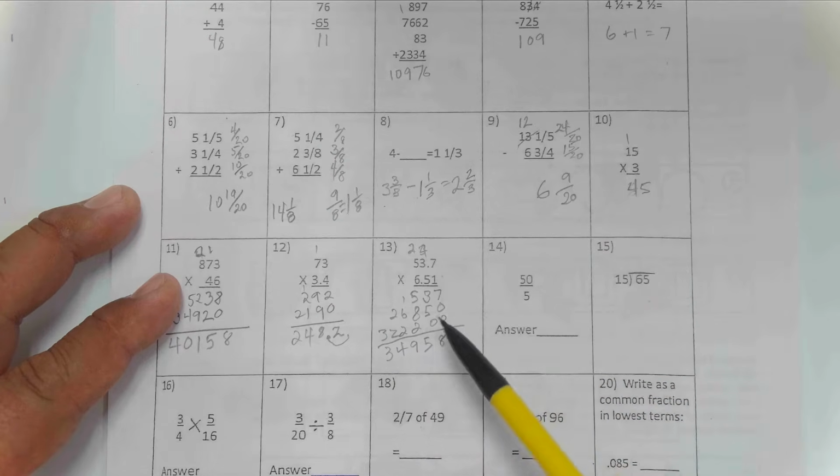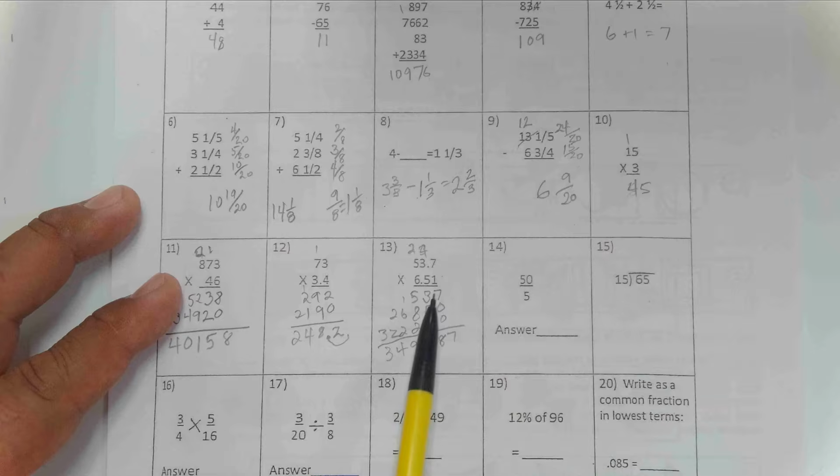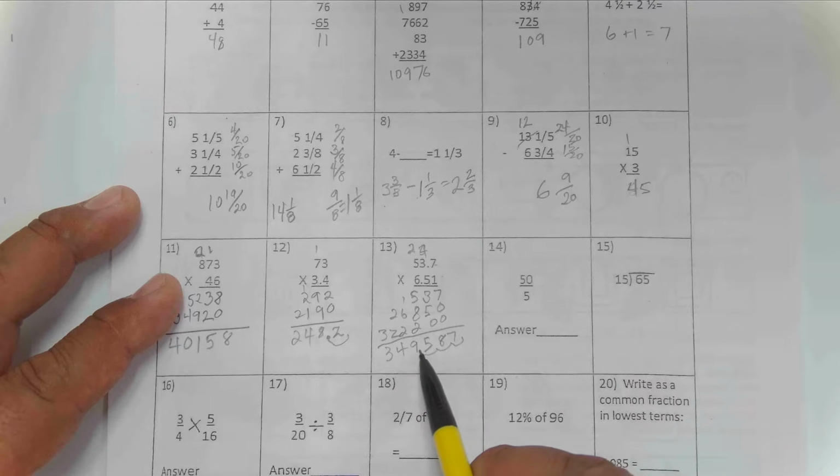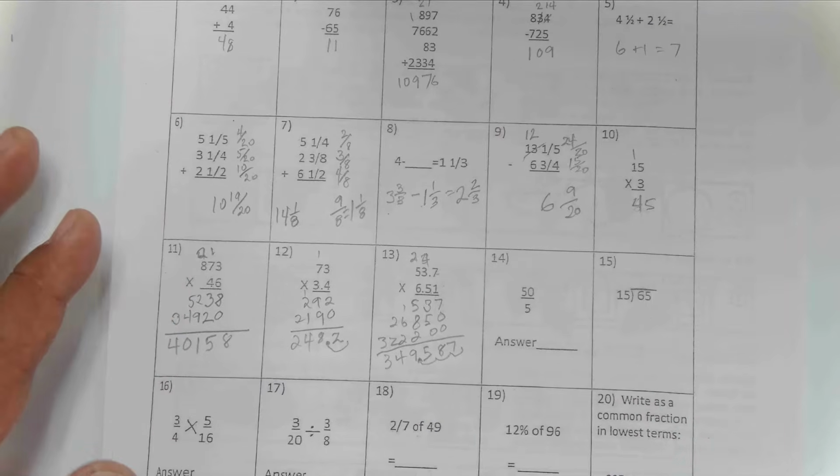Now count how many decimal places you have to the right. You have 1, 2, 3. So you bring your decimal point over 3 spaces. 349.587.